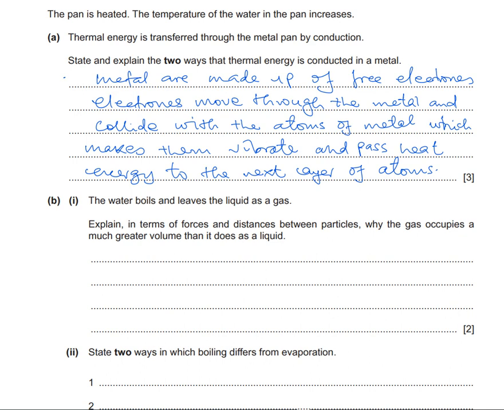Explain in terms of forces and distance between particles why the gas occupies a much greater volume than it does as a liquid.